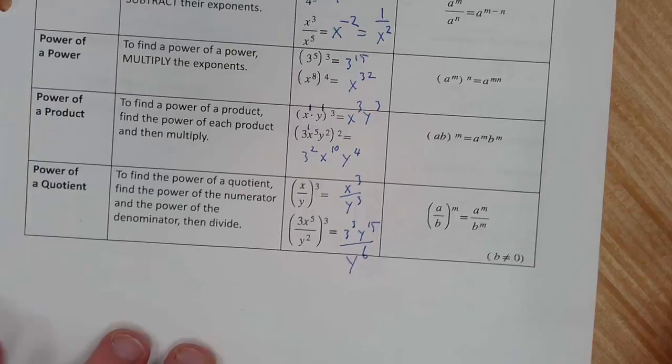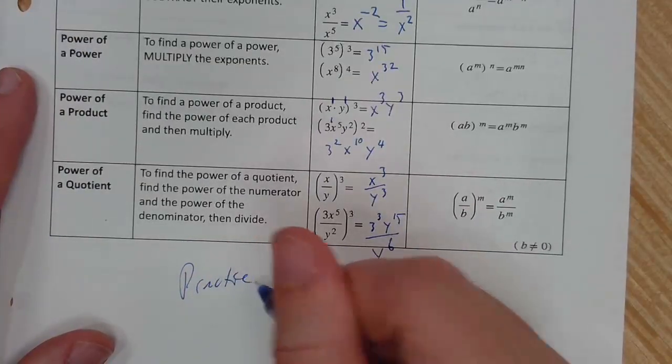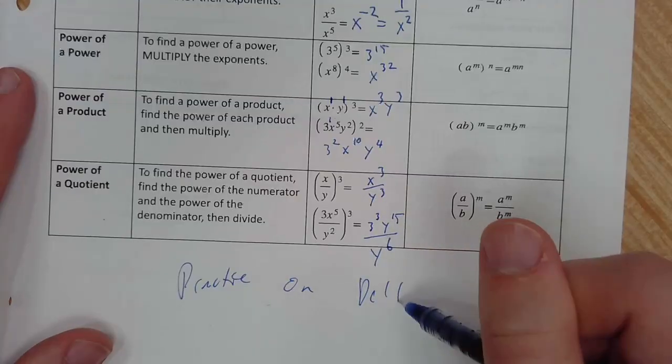Okay, cool. So again, to get practice, look at Delta, right? Practice on Delta. I'm going to pull problems from there, right? So that there's going to be no surprises. Just look at the Delta problems.